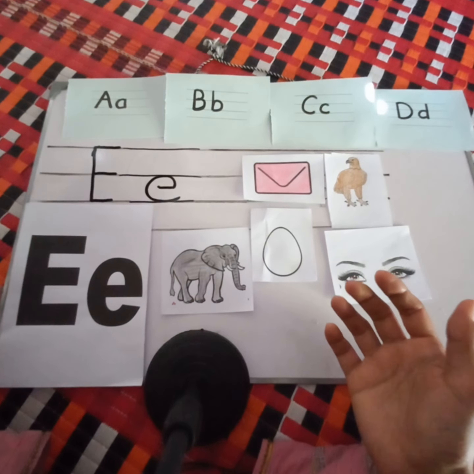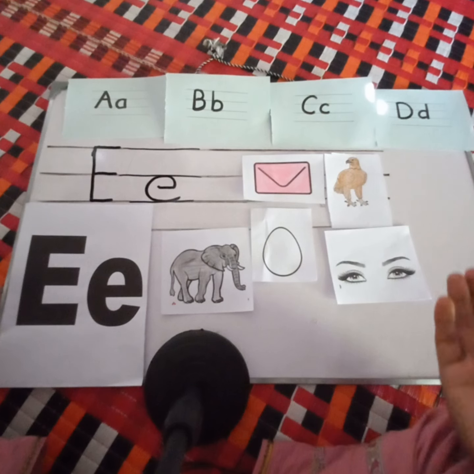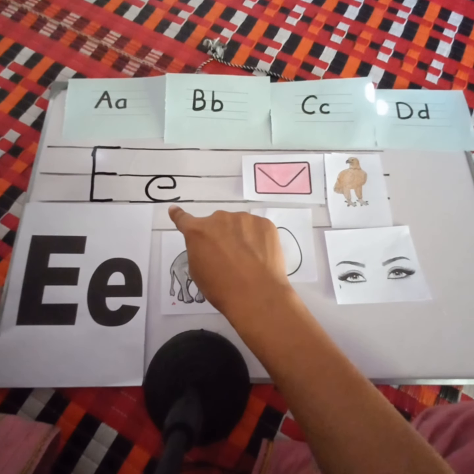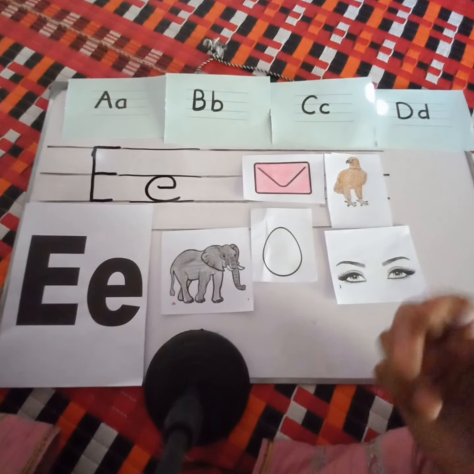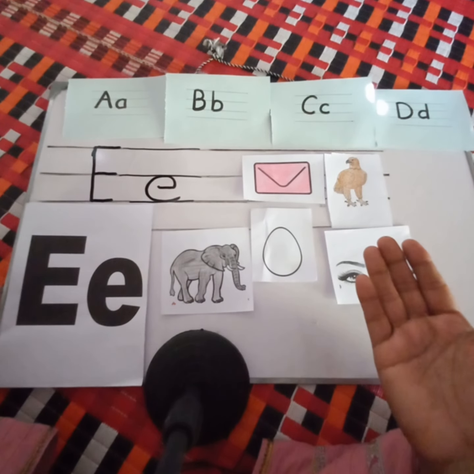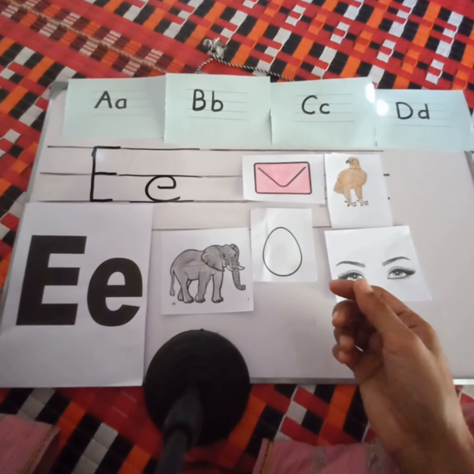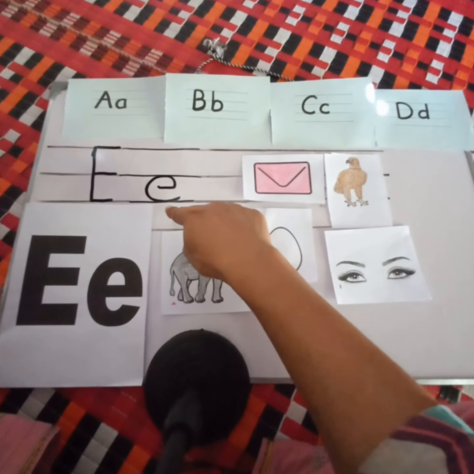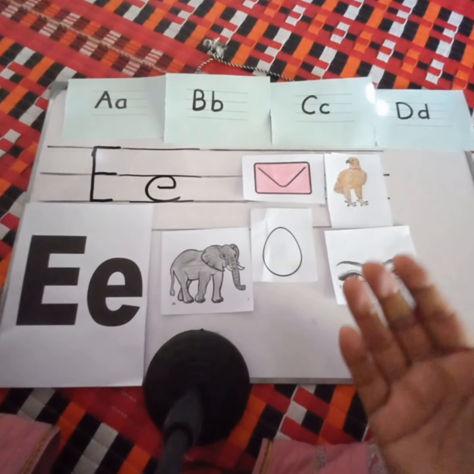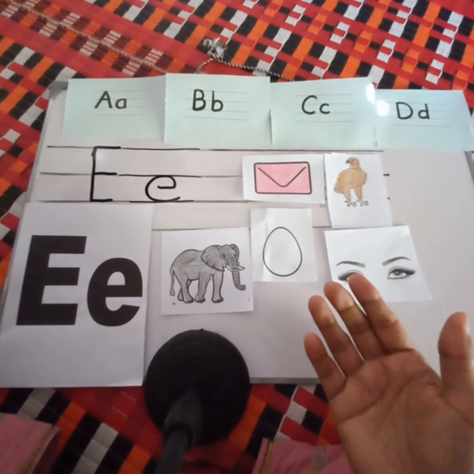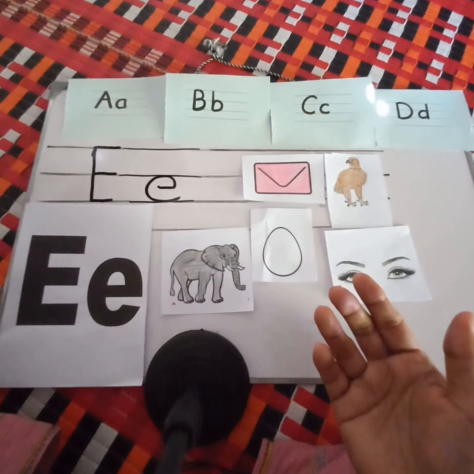So children, have you all enjoyed today's class? Revise this letter at home. In the next class, the teacher will introduce a new letter. Do you know which letter comes after letter E? If you know the name of the next letter, write it in the comment section.